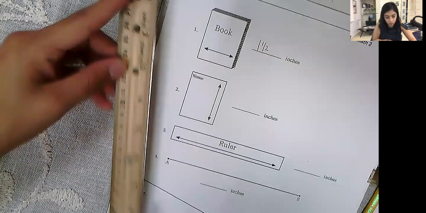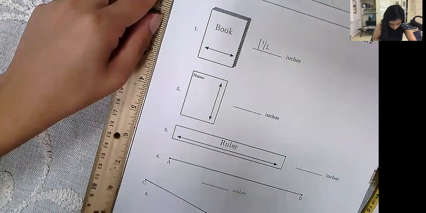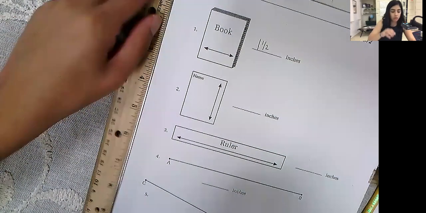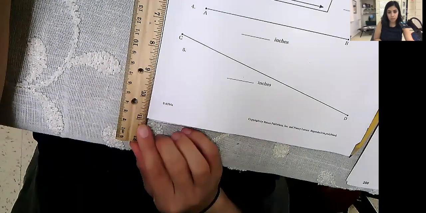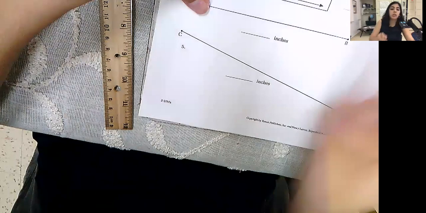So I'm gonna start from the top. Remember, we start at the top and go all the way to the bottom. How many inches is that? 11. So we're gonna put 11 inches.